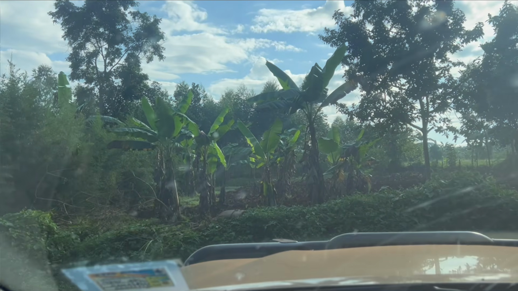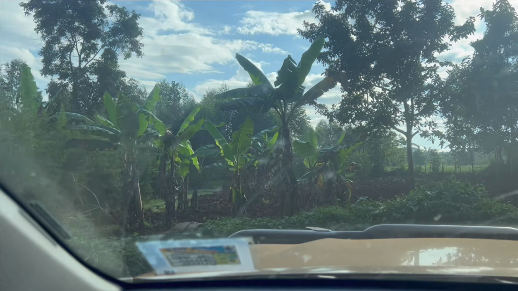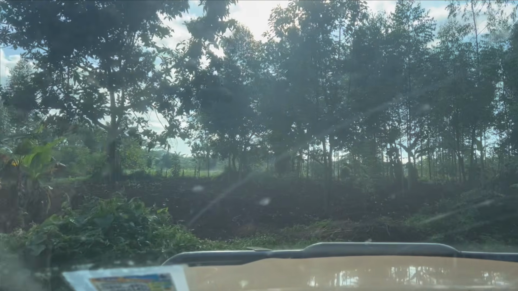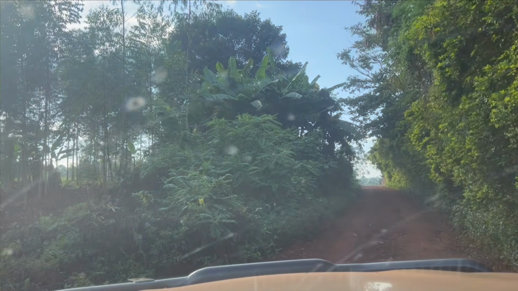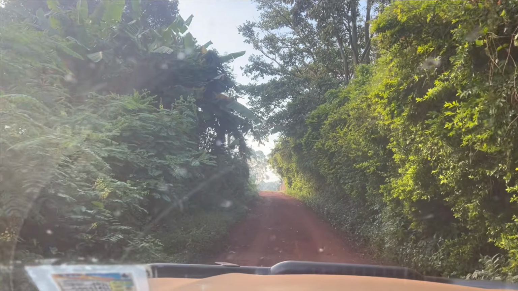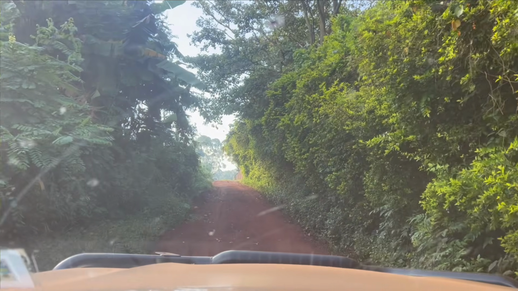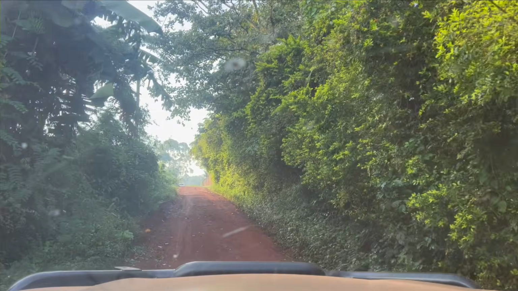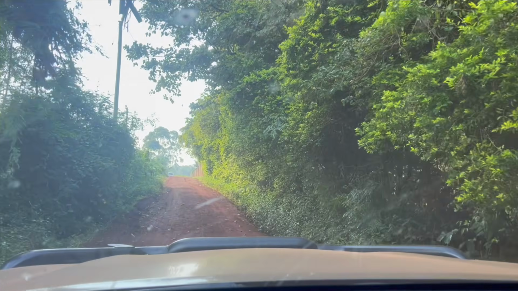Okay, exiting the compound. You've got to be careful, the motorcycles go, but you can see this is really an unimproved road that we have here, and in the rainy season just getting up this hill can be a pretty big challenge. There's been times that we're pretty much stuck at home.